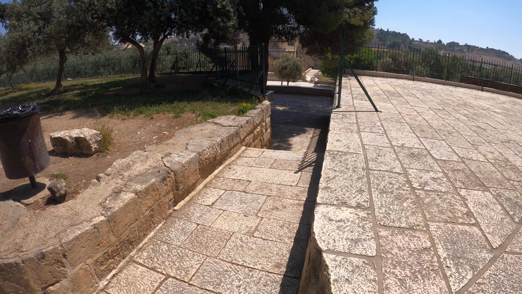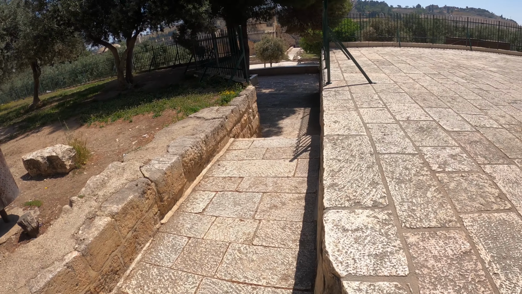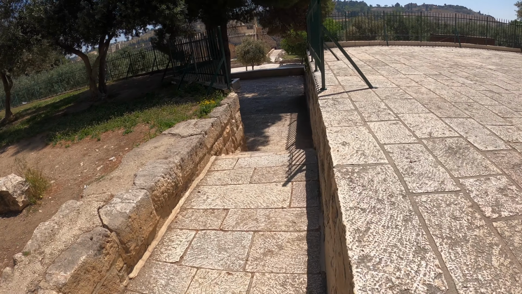We will now visit the Golden Gate and then the Throne of Solomon before leaving the Al-Aqsa Mosque compound. This Golden Gate, which we are going to see now, is closed from the outside, but from the inside is converted to a mosque.